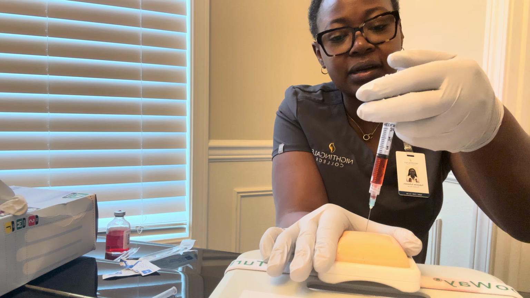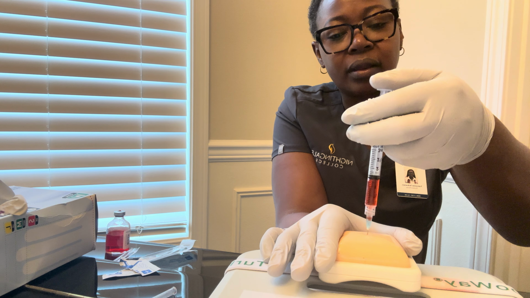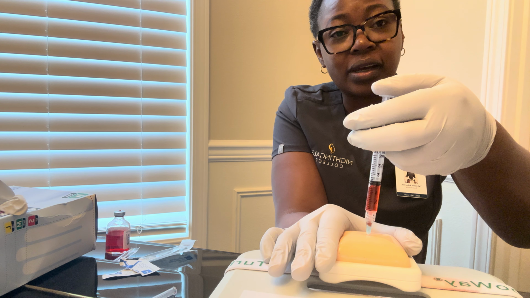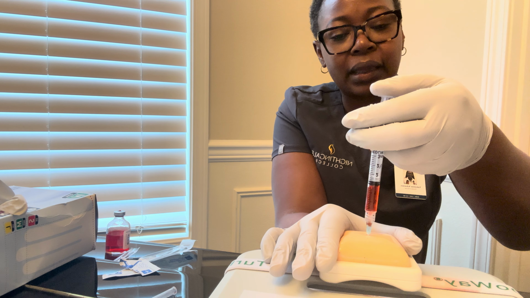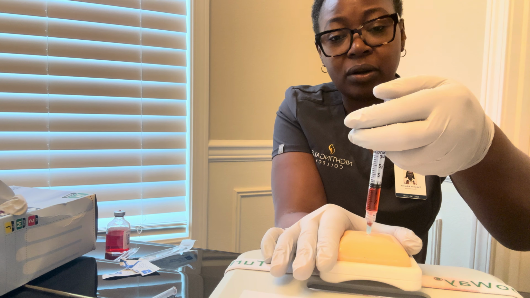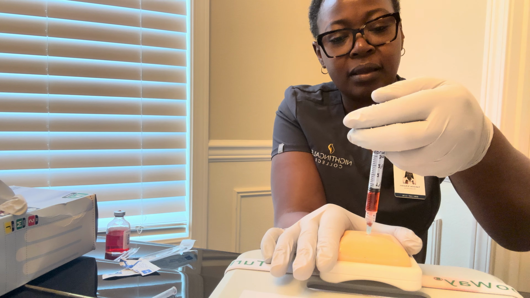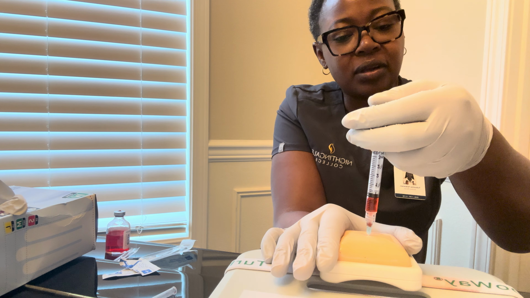So at 90 degrees I will inject 10 ml per second. I don't want to dump the whole thing in there, so I'll be super slow and nice with my patient.